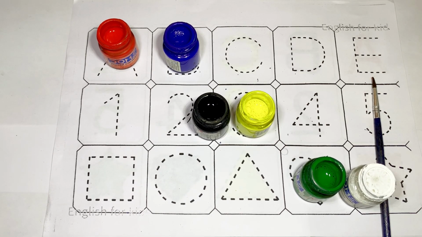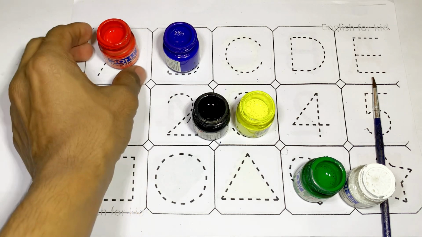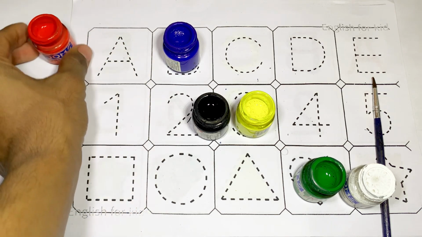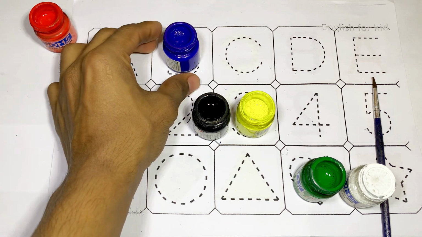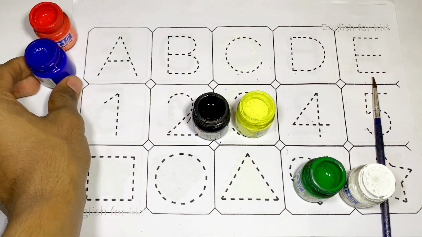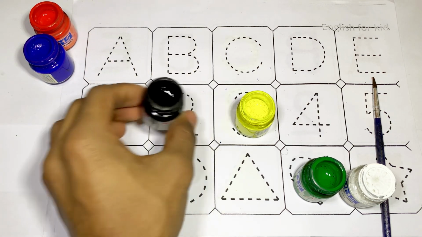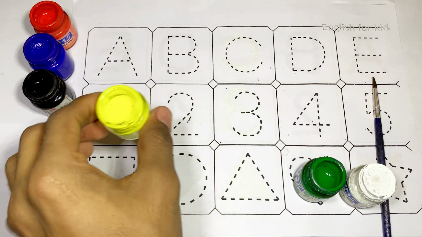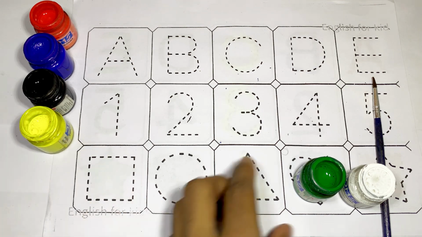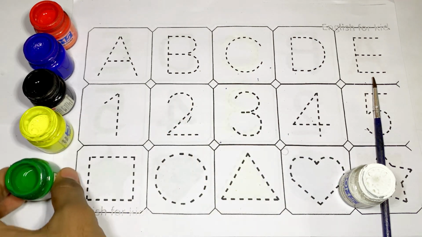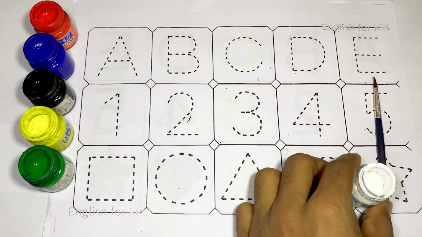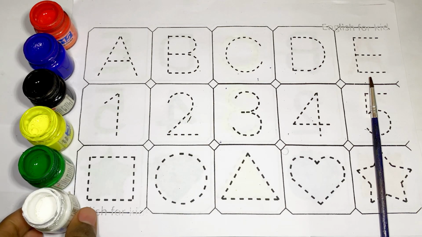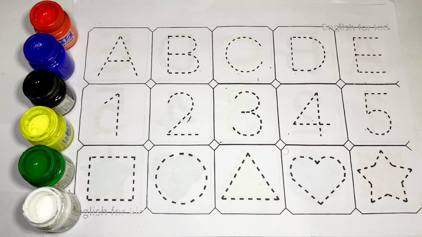Today learn alphabets, numbers and shapes. Kids, colors name: red color, blue color, black color, yellow color, green color, white color. Kids, now coloring alphabets, numbers and shapes.